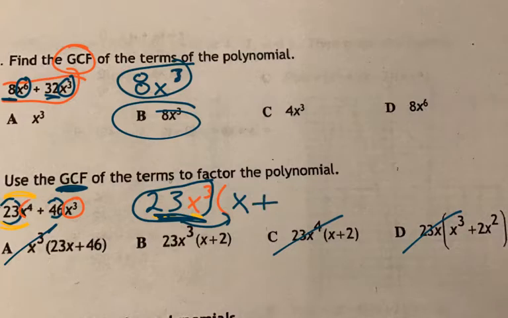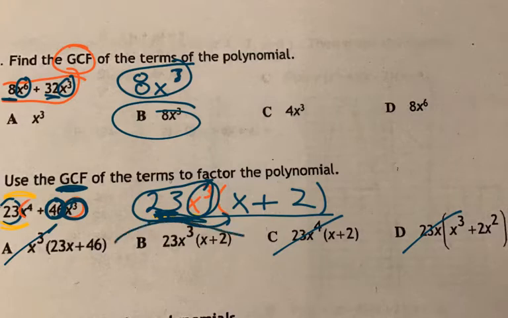Watch your signs. Now, as we talked about before, 46 there divided by this 23 is 2, and the x^3 divided by this x^3 there, of course, it's going to go to 1, right? So this is my factored form, which again is B. Pause the video if you need to.